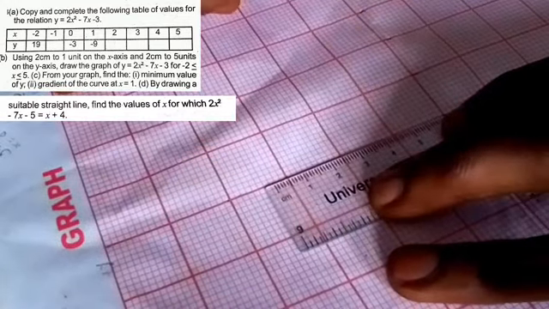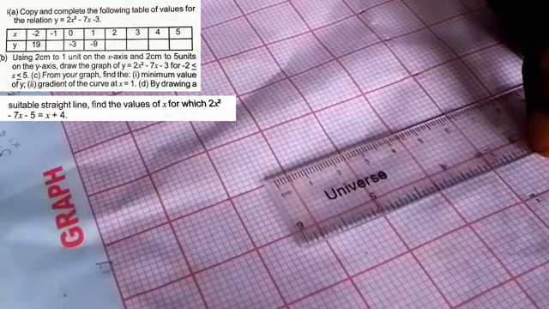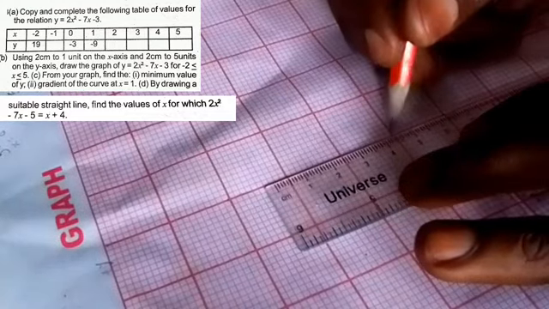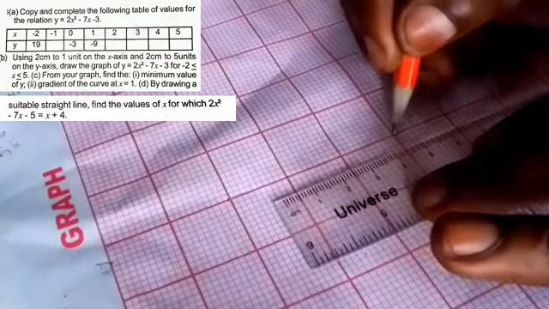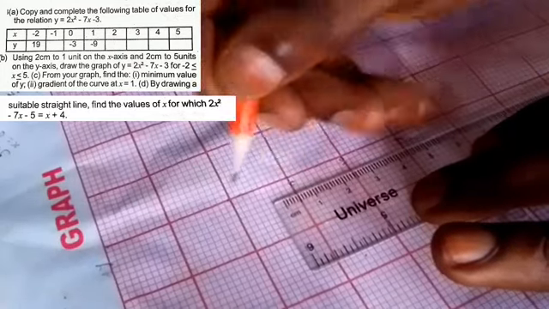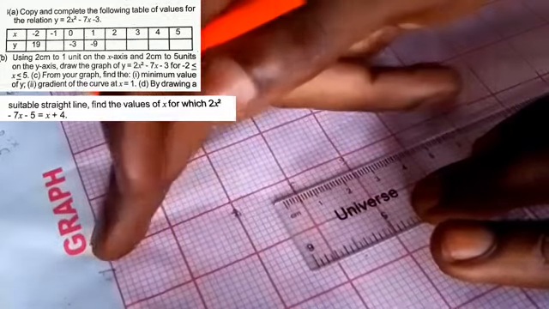We have our Y, the maximum number of Y is 19, and the question said that we should use 2 centimeters to 5 units. So it means that this big box here represents 5 units for this Y axis. If this place is 5, this place is 10, plus 5 that's 15, plus 5 we have 20, and the maximum number here is 19. So it means this contains it.